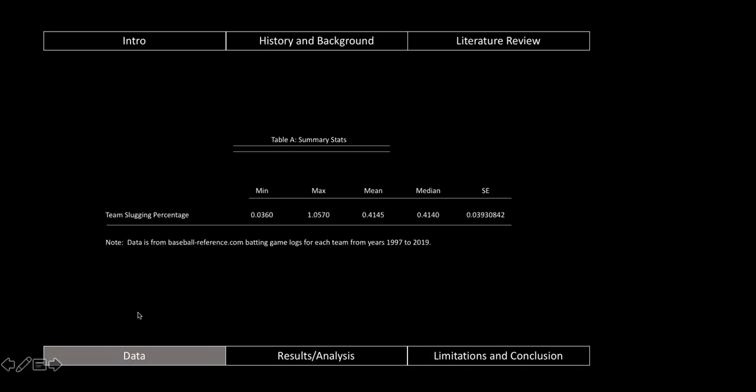Okay, and so the min was 0.0360. As you see, the max was 1.0570 slugging percentage. And here's some of the other numbers. The mean was around 0.4145 slugging percentage. And all this data, like I said, was collected by baseballreference.com, the batting game logs for each team from years 1997 to 2019.